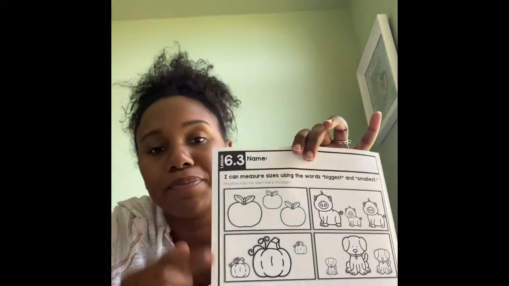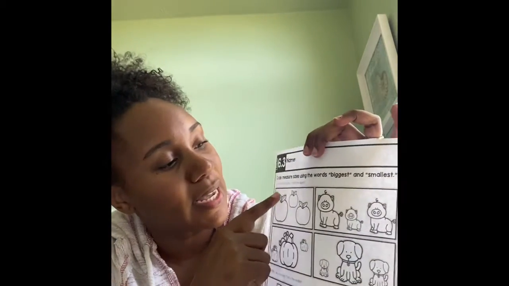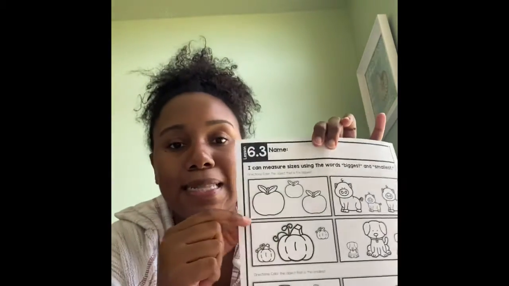For our measurement activity this week, we're going to be working on biggest and smallest. So we have 3 items here at the top, and it says color the object that is the biggest.